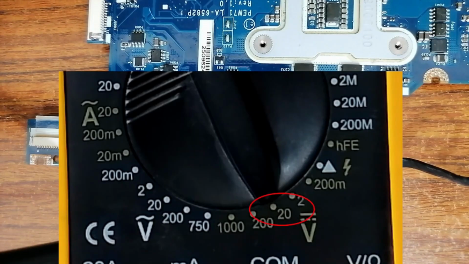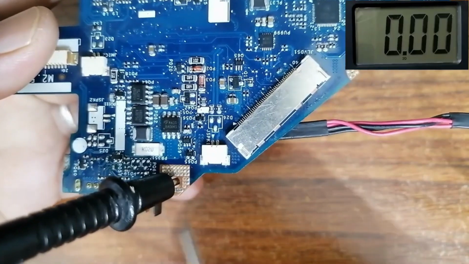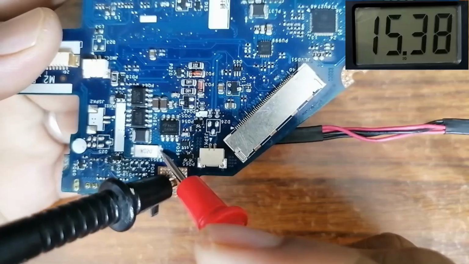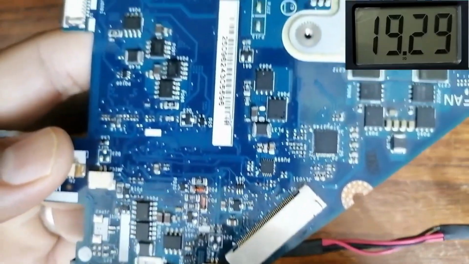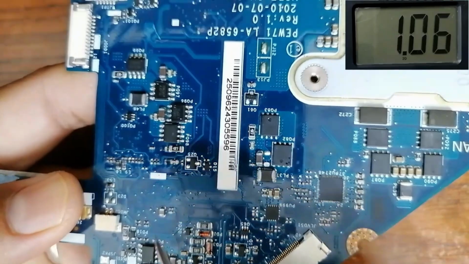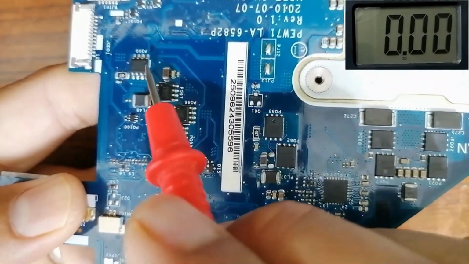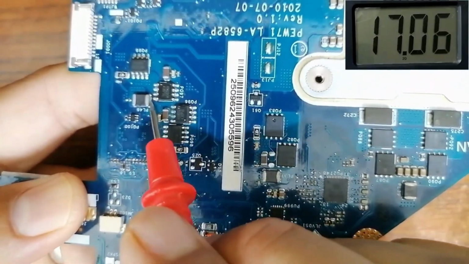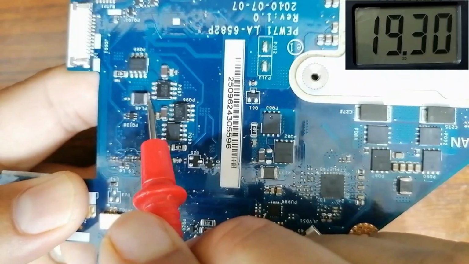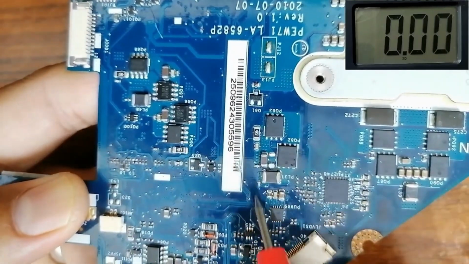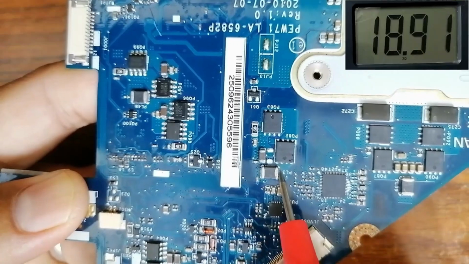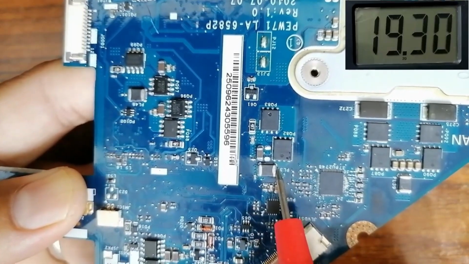So the multimeter is set to 20 volts successfully. With the black probe on ground, we have 19 volts here at the current sense resistor. If we move directly to this circuit, this is the 3V 5V circuit. If we check this inductor, we have 19 volts. And if we move to the NOT bridge circuit, here we have an inductor, and we have 19 volts.